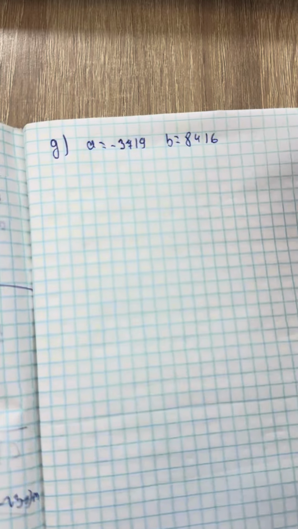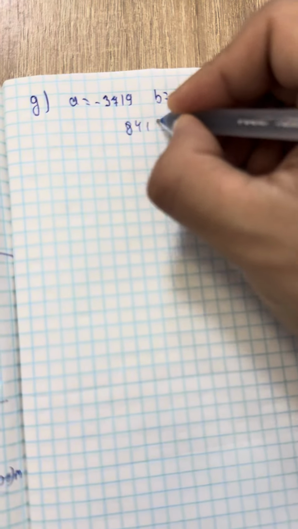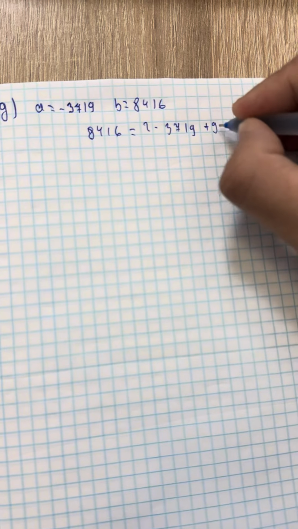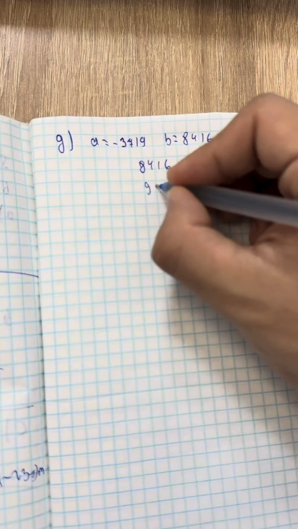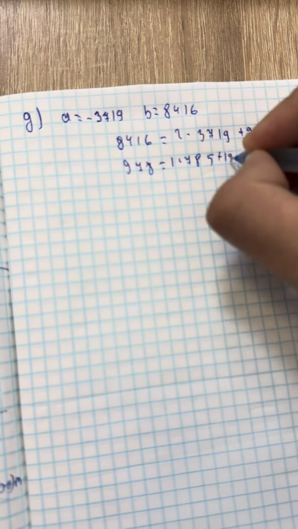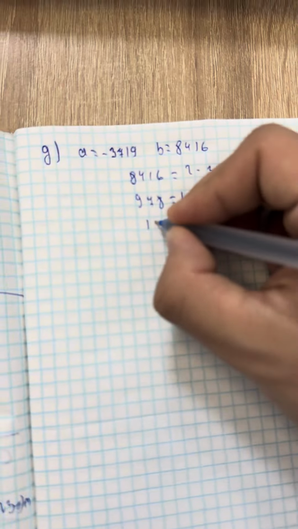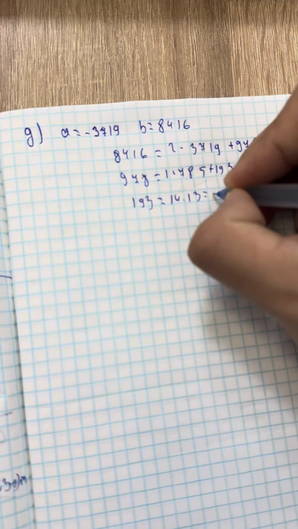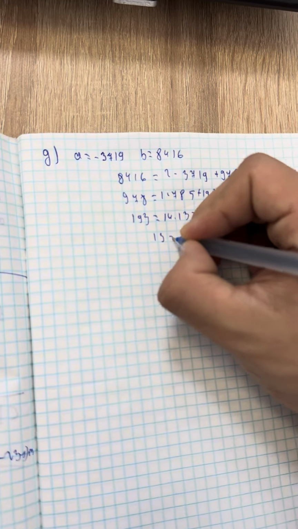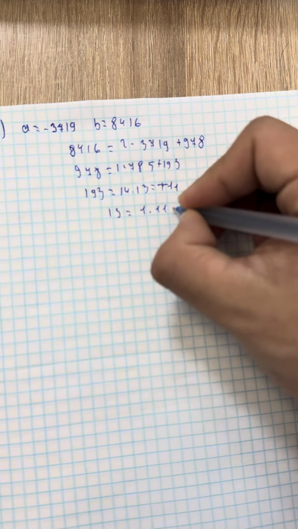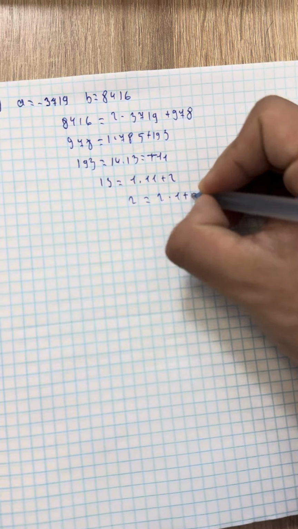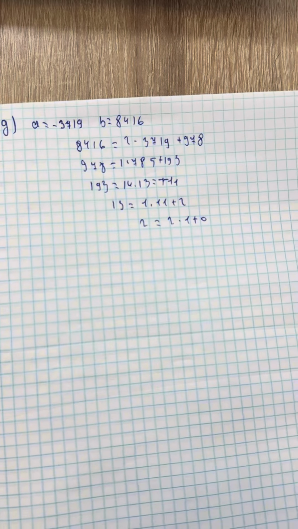So here's the same problem. We will find the greatest common divisor. Thirteen equals... so these numbers are coprime.